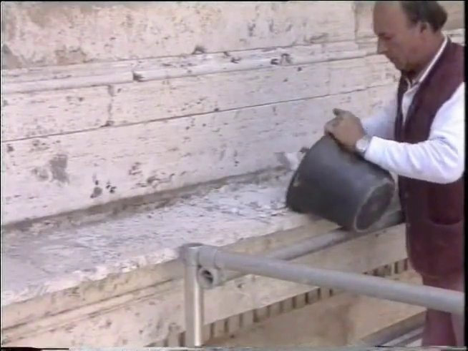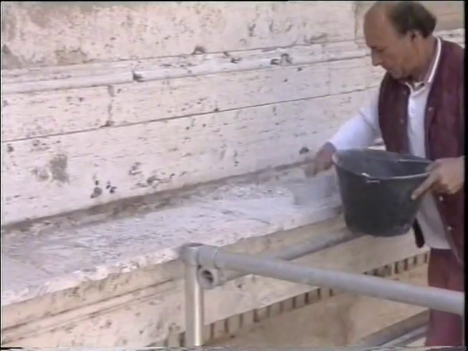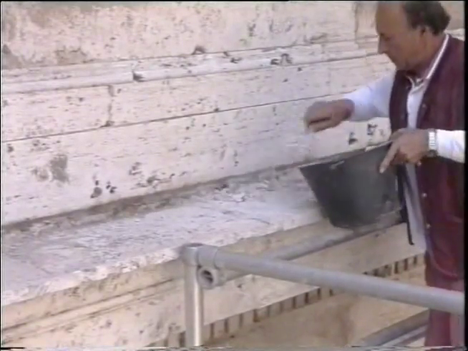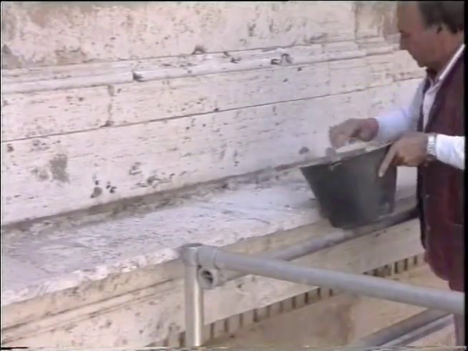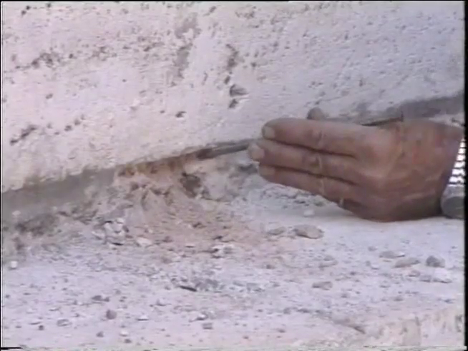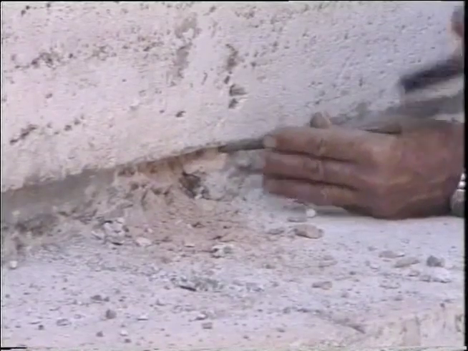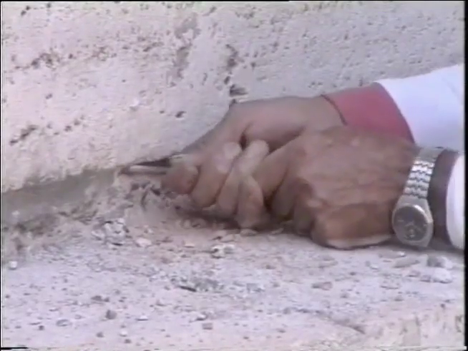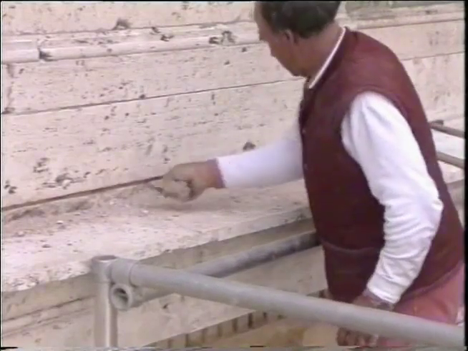The operation begins with mechanical removal of any extraneous materials that have been spread on the upper part of the cornice to repair damage in the past. Then you dig a small channel in the mortar bed of the blocks above the cornice.